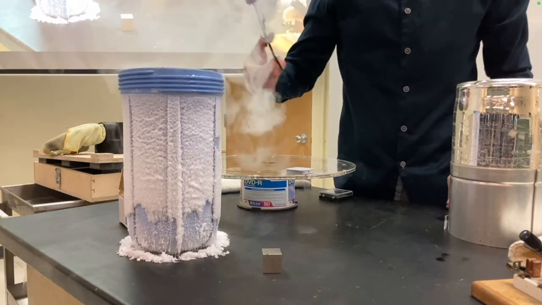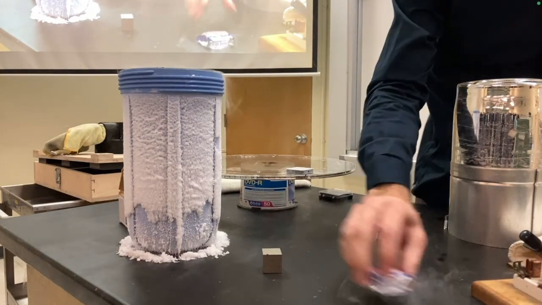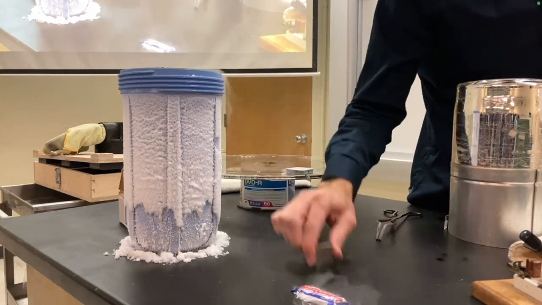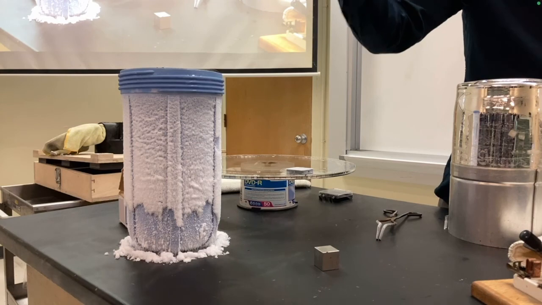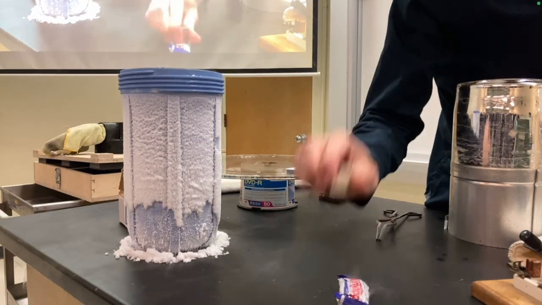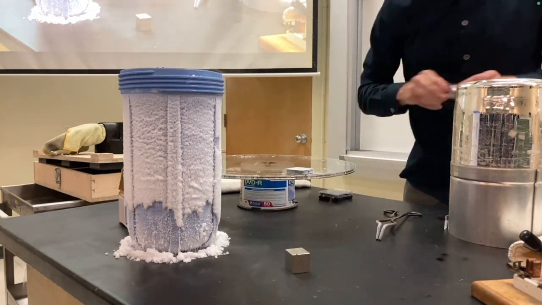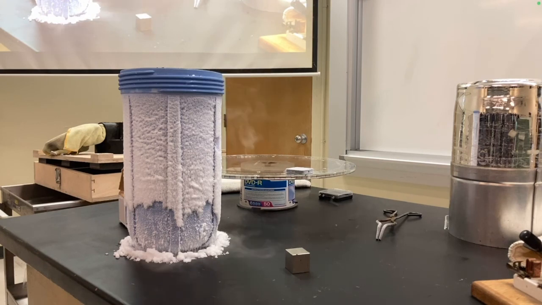Okay, so what we should be able to do is, it's so brittle now that we can shatter it. And while normally you get a smushed Baby Ruth, in this case, we just got little pieces. So that's kind of fun. I wasn't really prepared.